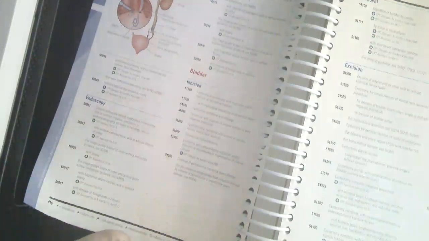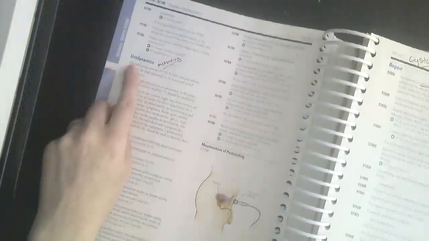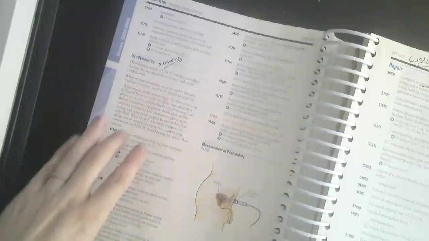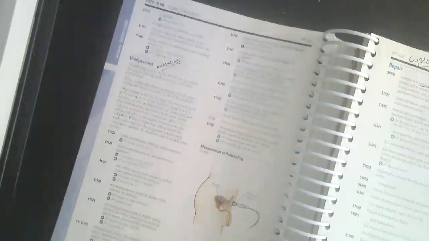And then we get to the bladder, which is a fairly complex organ. And there are quite a few more codes than the other structures in this section. So it's good to kind of get familiar with it, see the kind of things that you might be coding from this section. But for the most part, you will see that the sections are the same, with the exception of this urodynamics, which is a section that's for procedures we do to measure specific functions of the bladder.